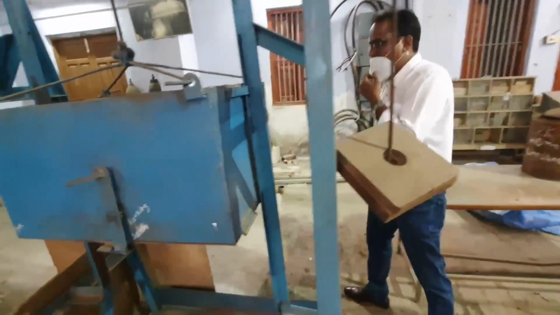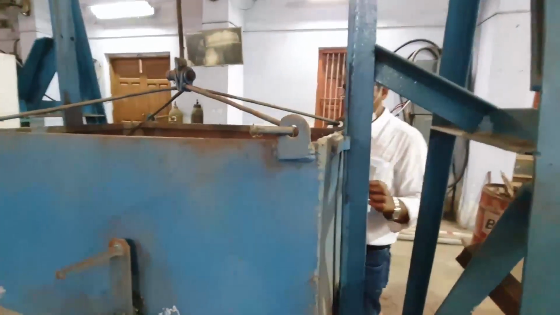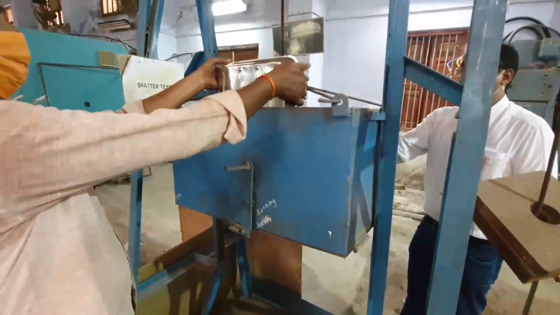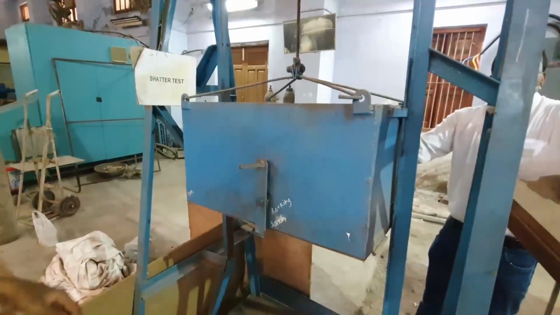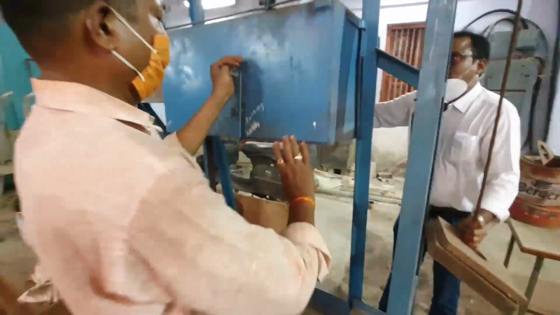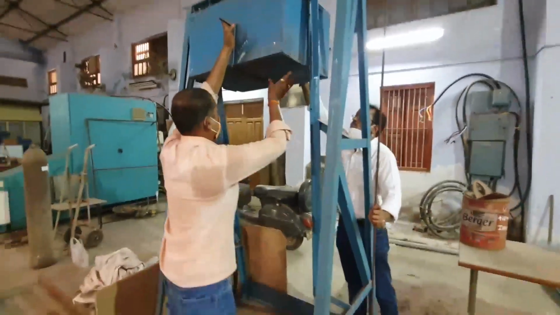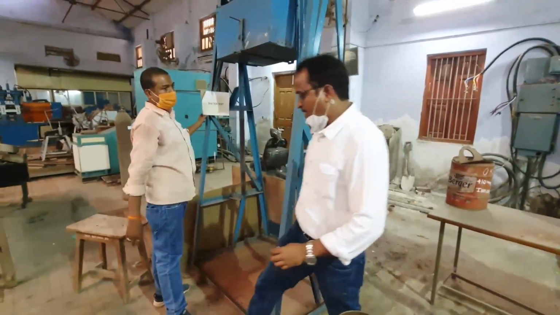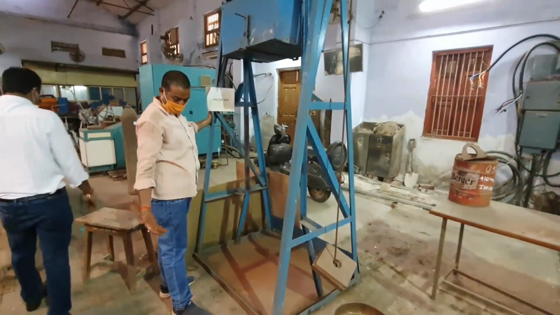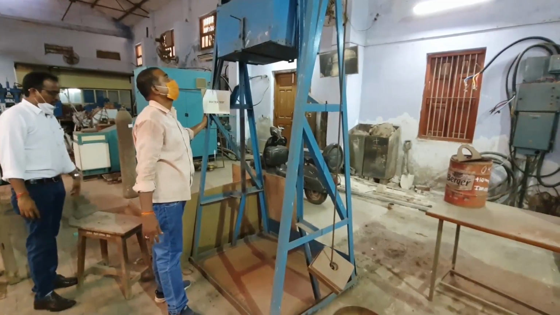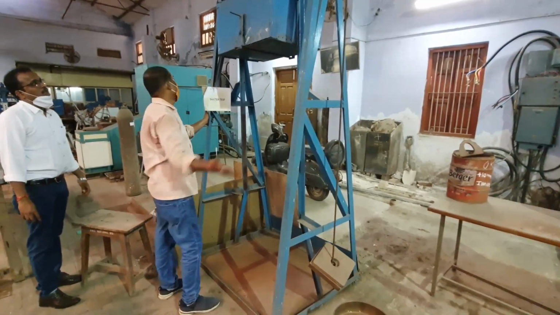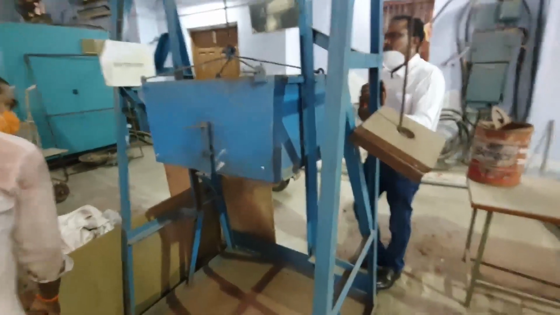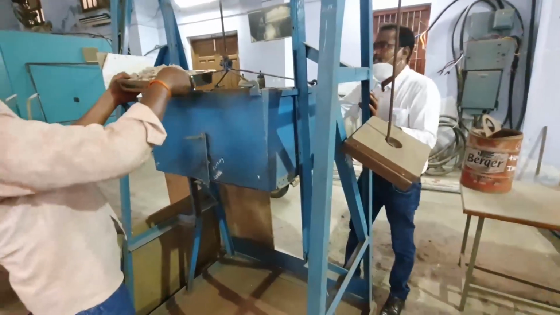Now we are taking another raw material, minus 20 plus 10 mm limestone. Now we are opening this box, the bottom, for the first drop. Second time we are dropping the limestone.